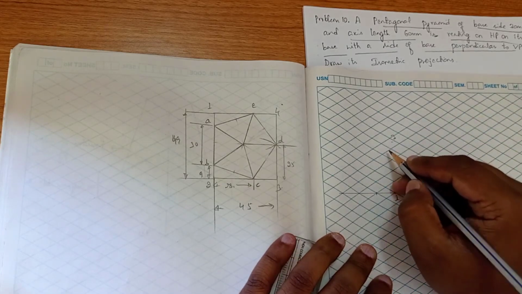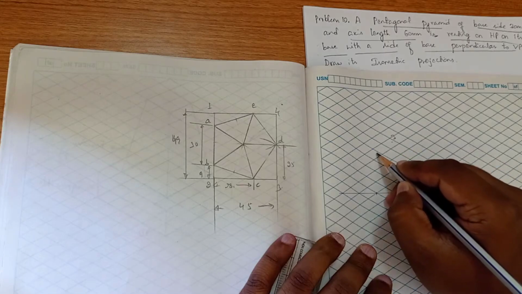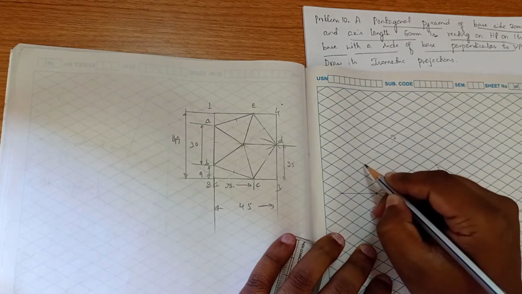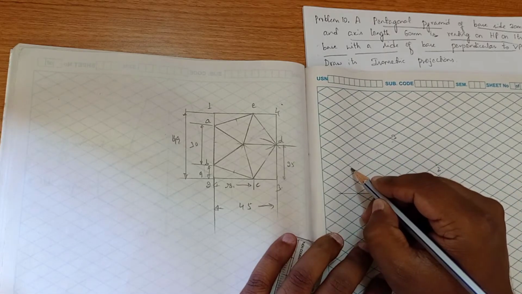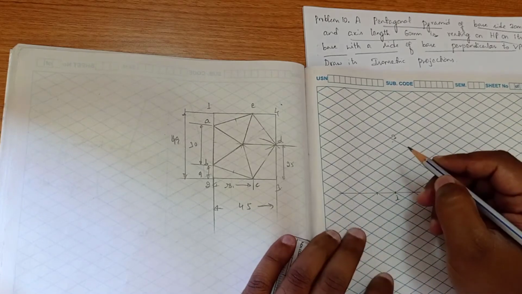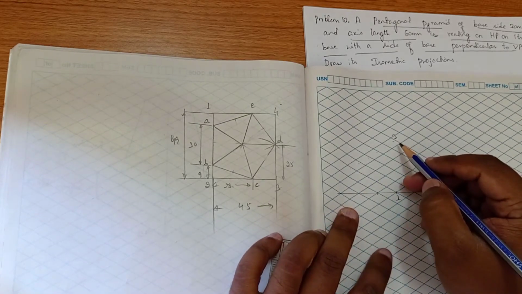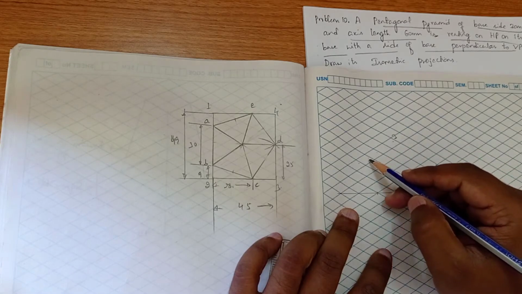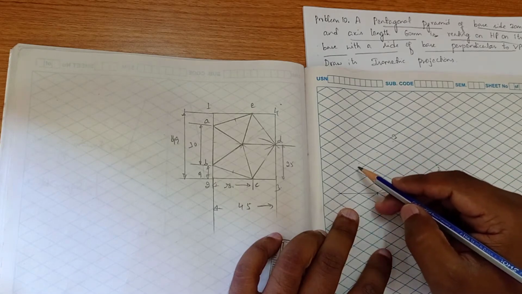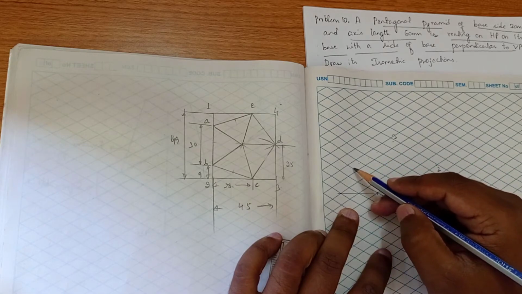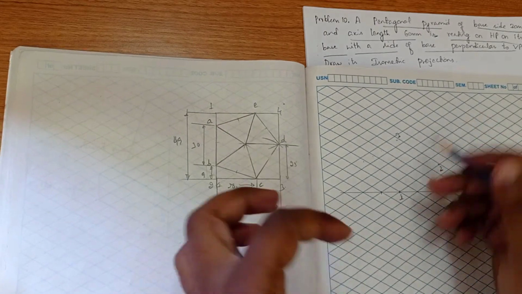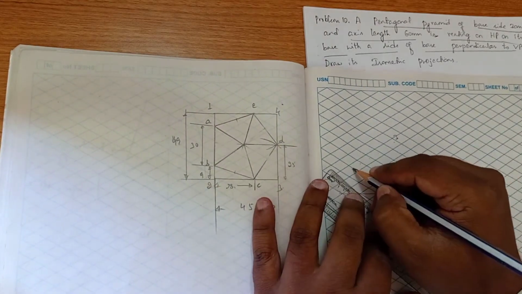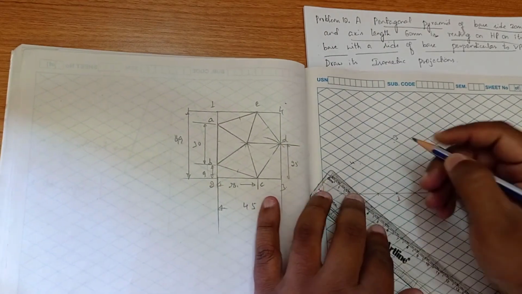So 49 means 1, 2, 3, 4, so 5. So around I'll be getting 1, 2, 3, 4. So somewhere here, so this point we have 4. So now we can join it.